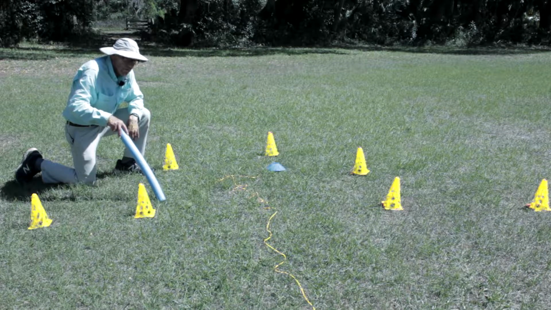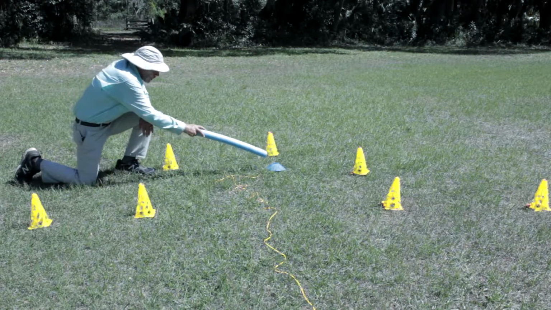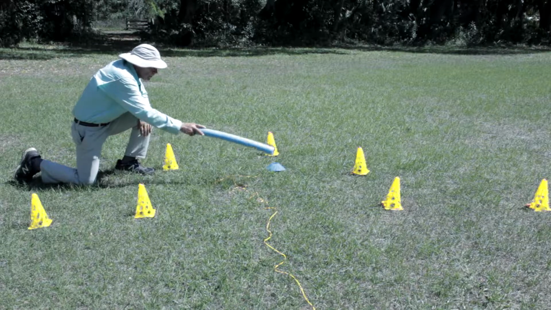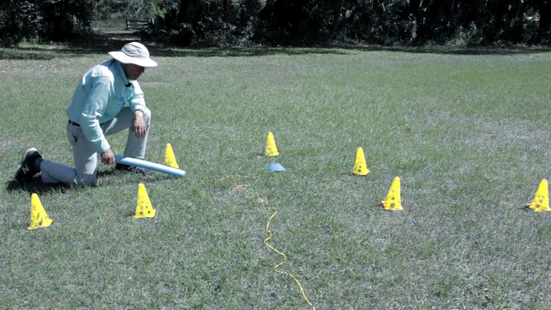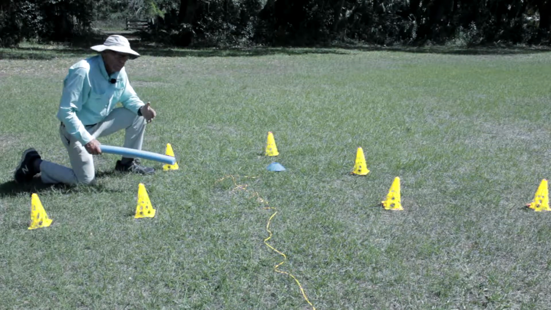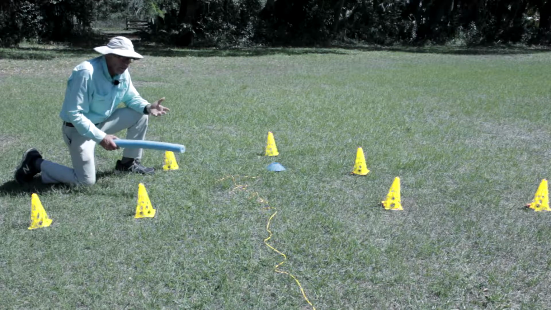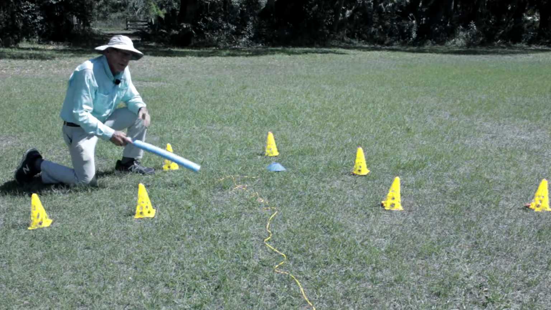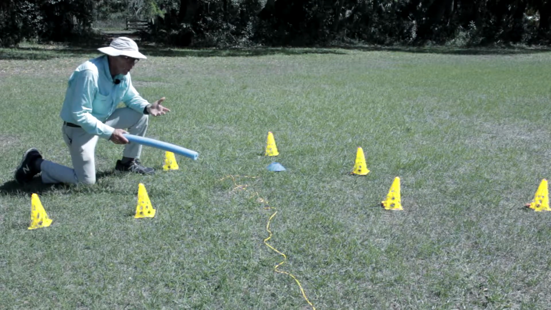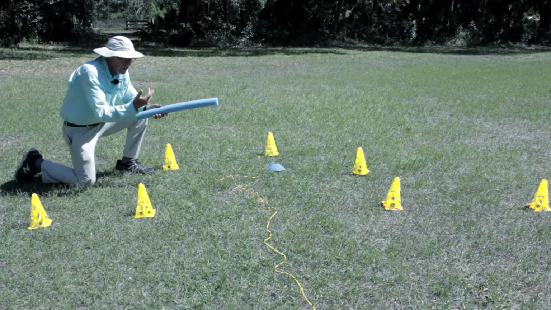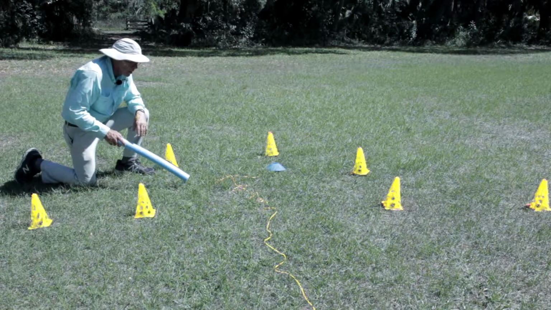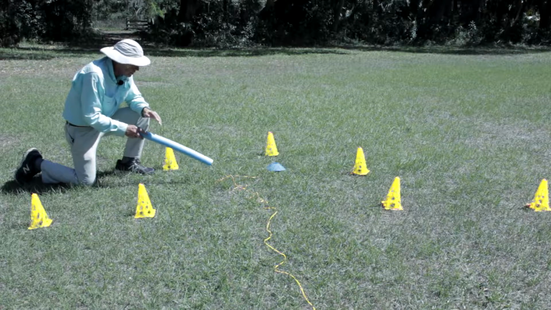You can't use a curve cast. The only current cast you can use to get a drag-free drift to this fish is a dump cast. You could use a pile cast, but the problem with the pile cast is if wind's blowing, it's going to be very inaccurate. Right now, we have a wind coming this direction at about 10 miles an hour. You can probably see the grass moving a little bit.